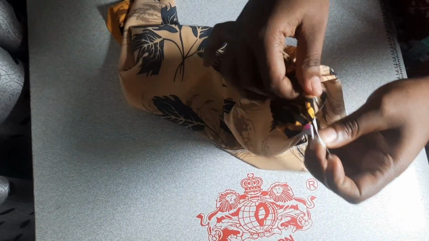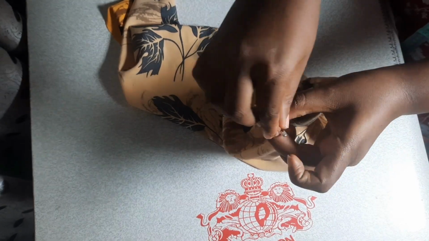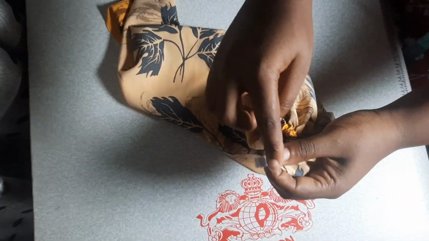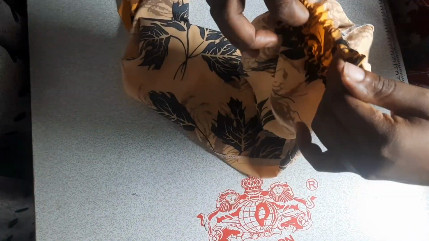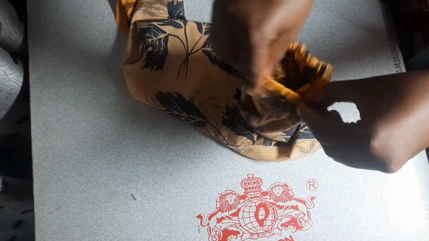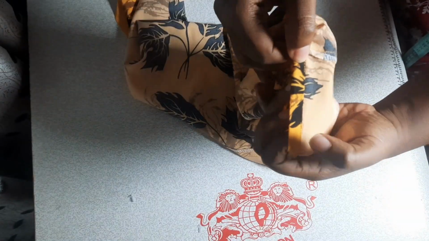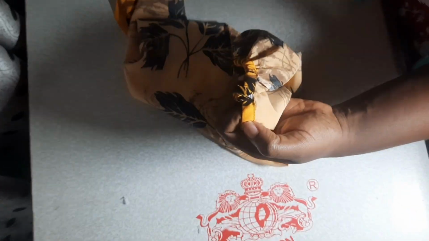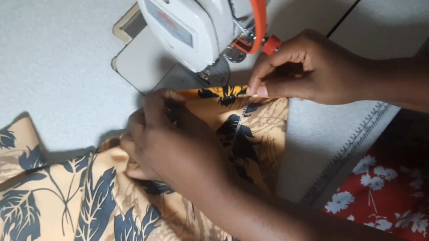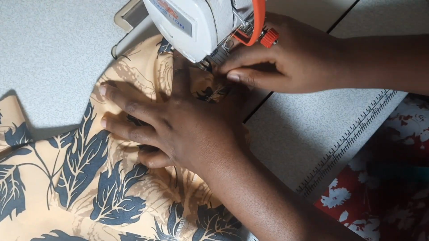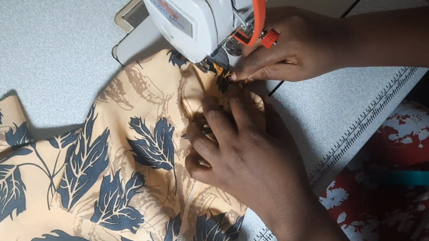After I was able to bring out the other side of my elastic through the channel, I removed my pin and my safety pin, and I'm going to be matching the elastic up together like this and stitching on it. After stitching on it, I'll be cutting out my excess and I'll just pull on it so that everything is even in this channel. Now remember that we still have that gap of about 2 inches. I'll take this to the sewing machine now, and I'm going to be stitching on my fabric, making sure I don't stitch on my elastic so it can actually stretch properly. So I'll just make sure I stitch on the fabric.